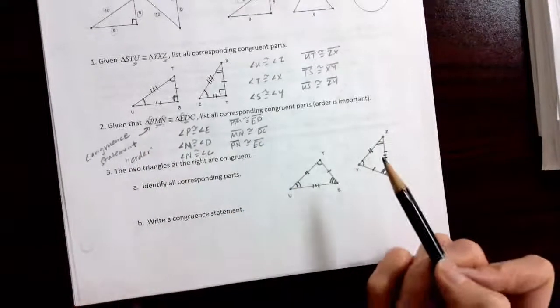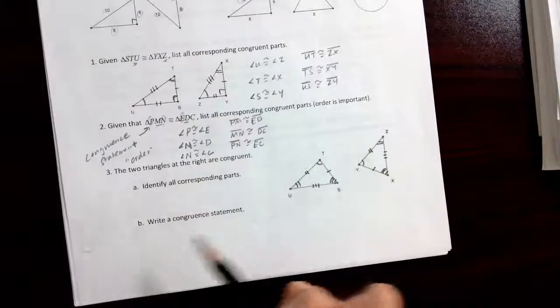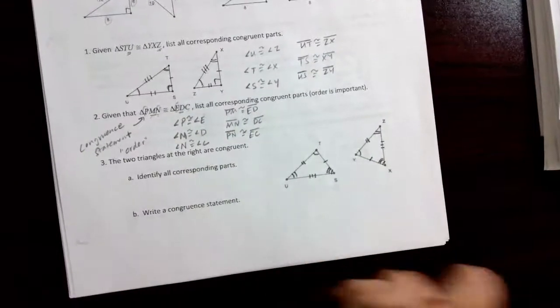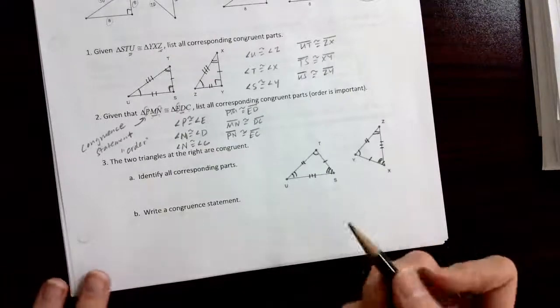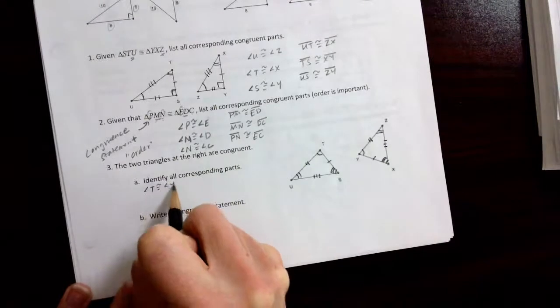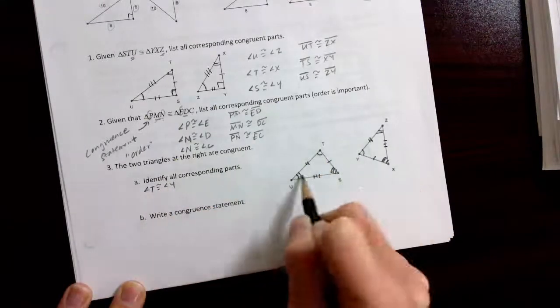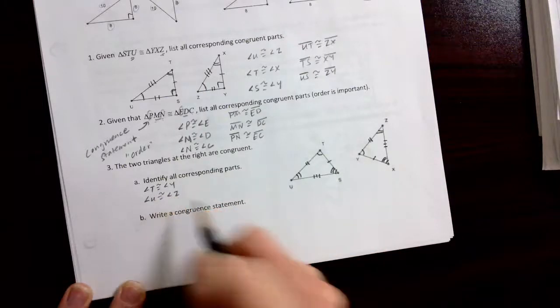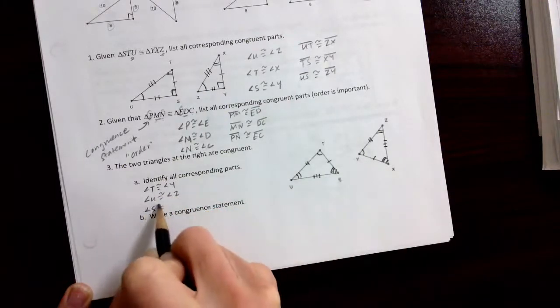Okay. The next one says the two triangles at the right are congruent. Identify all the corresponding parts. So this is one you could practice on your own if you want to pause the video, but I'm going to go right ahead. So angle T is congruent to angle Y. They're marked the same. Angle U is congruent to angle Z. And then angle S is congruent to angle X.